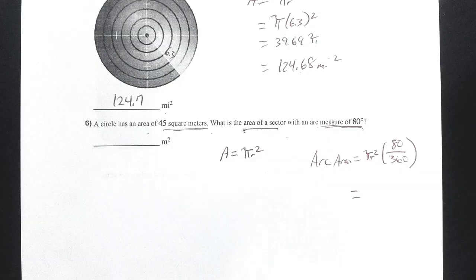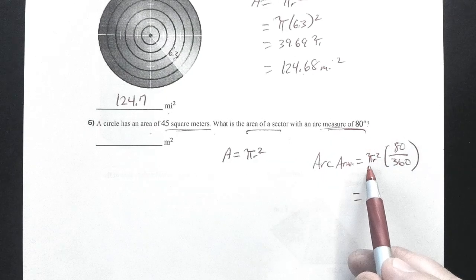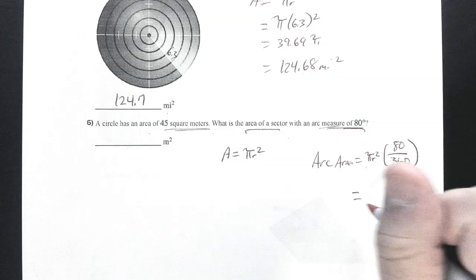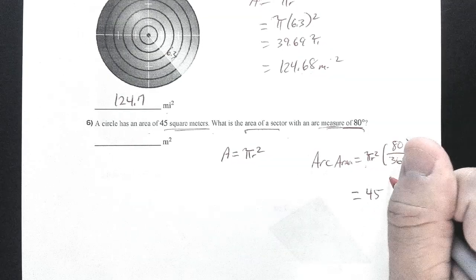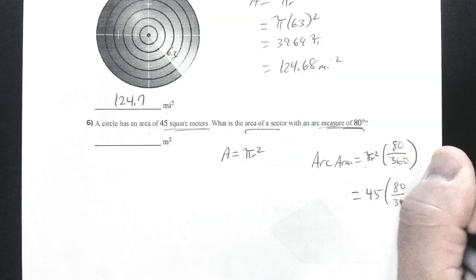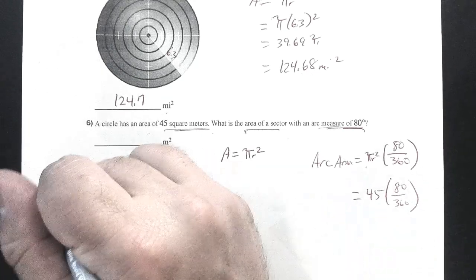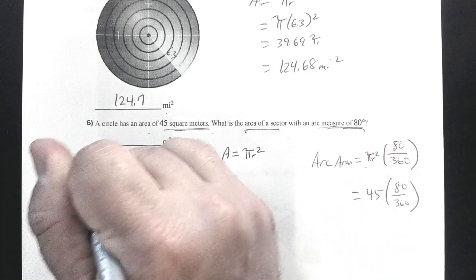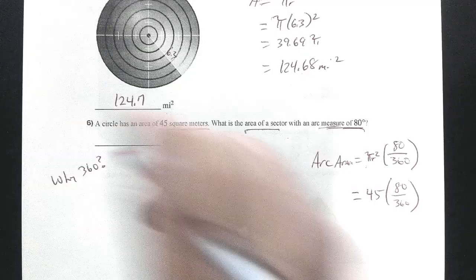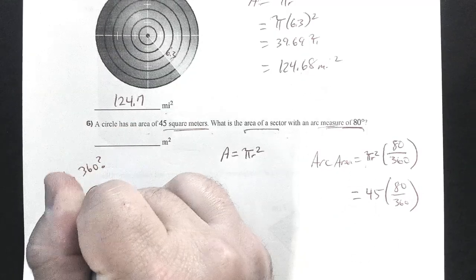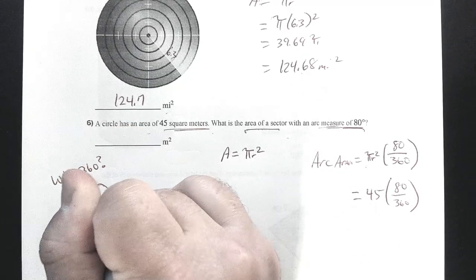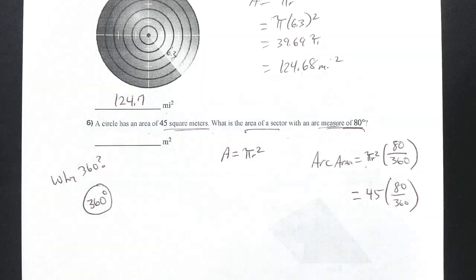Now you're like, well, where's the radius? Well, we have the area. So in this case it's 45 times 80 divided by 360. So first off, why 360? Well, because a circle is 360 degrees.